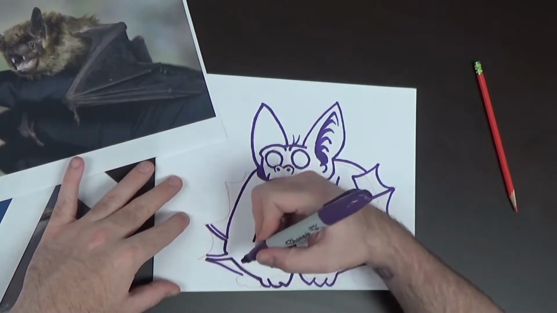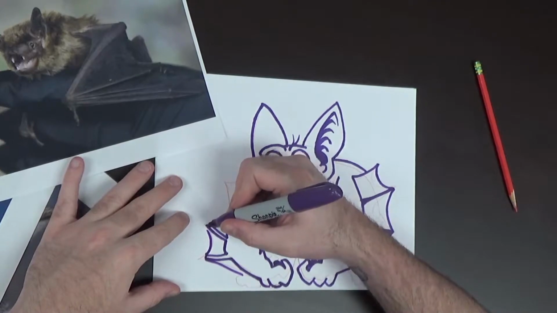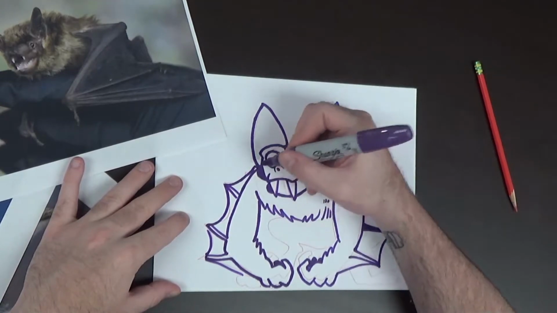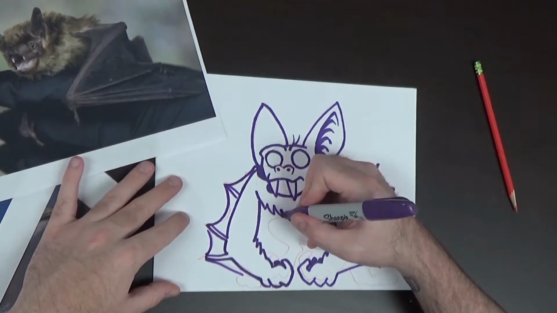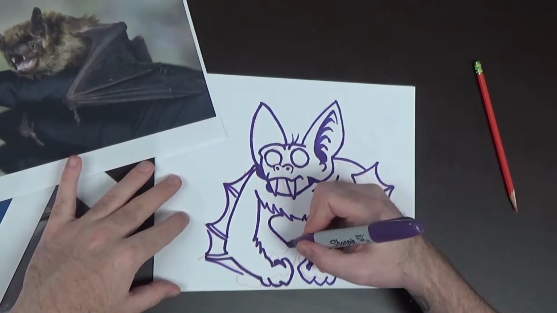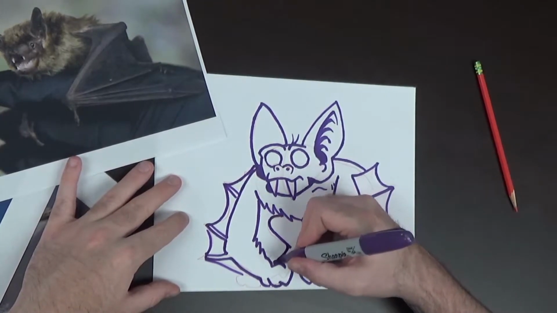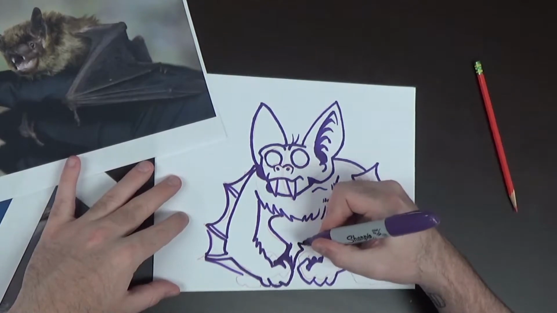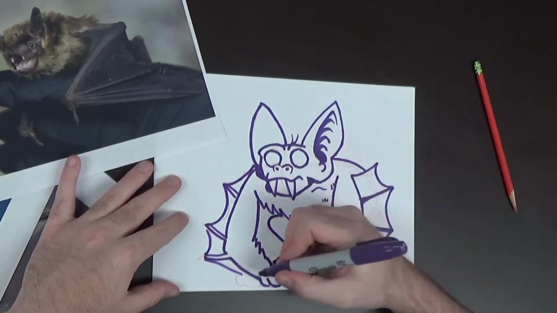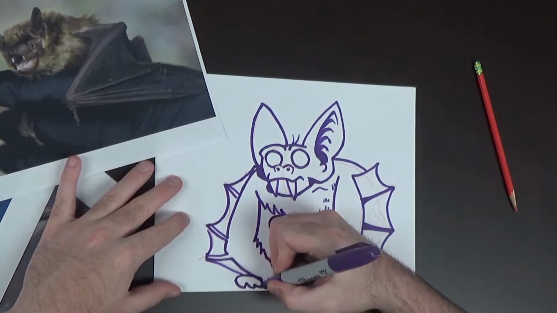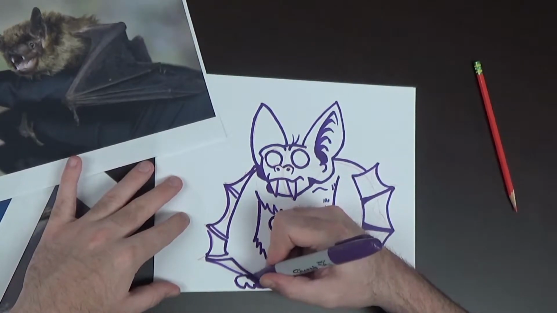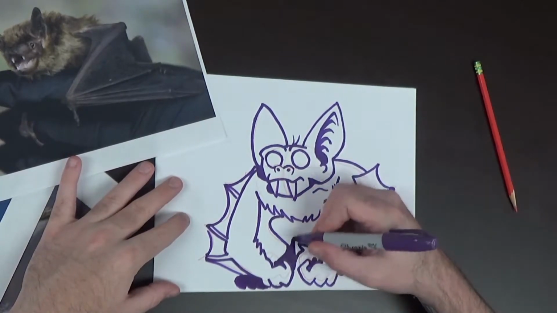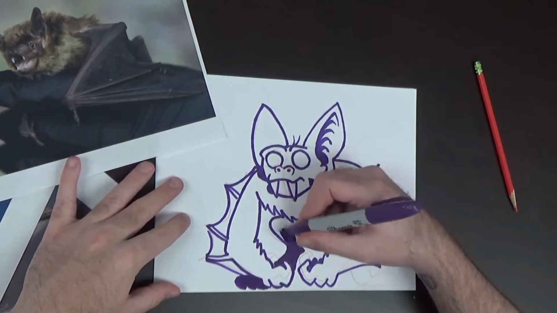Alrighty. I'm going to connect our other wing. And we're almost done here. For this part down here, I'm just going to color this in to sort of contrast with the rest of the drawing. When you're drawing with big shapes, like black and white like this, you can make your drawings really pop out if you use contrast.